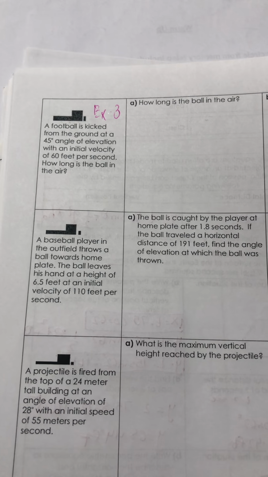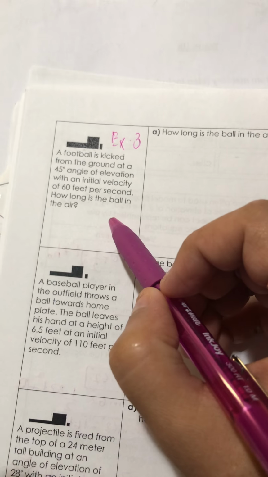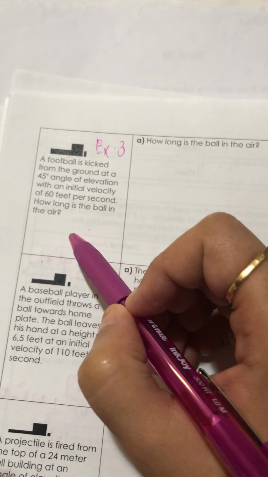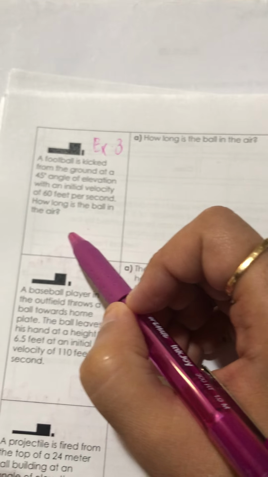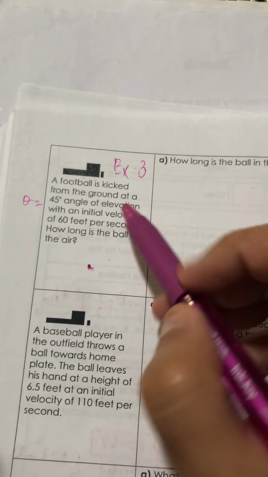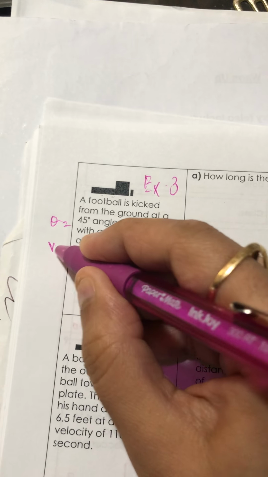So how long is the ball in the air? Here in this case, I have to understand that this is theta and the initial velocity is 60. So this is v naught.